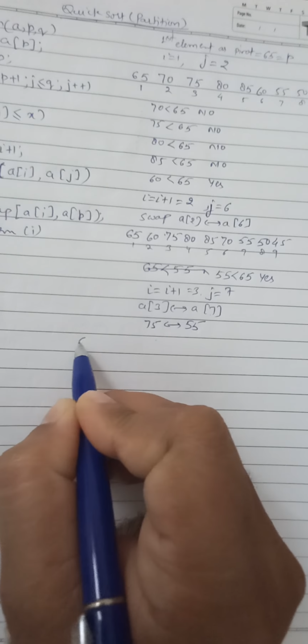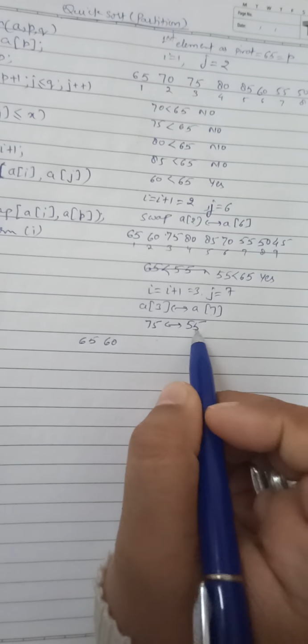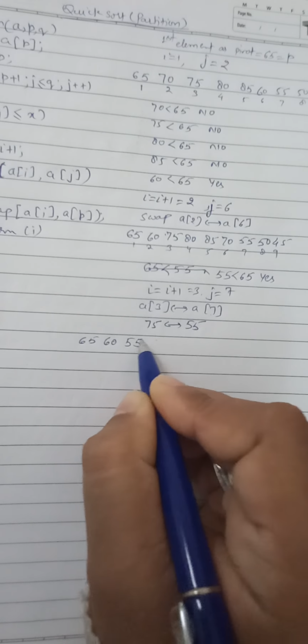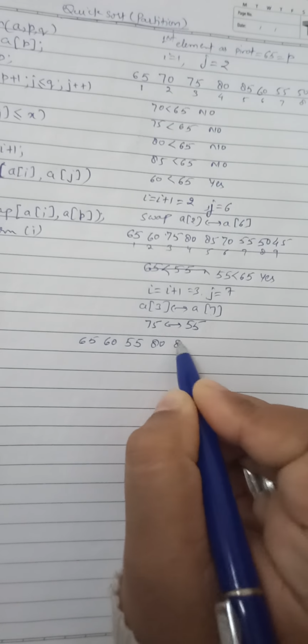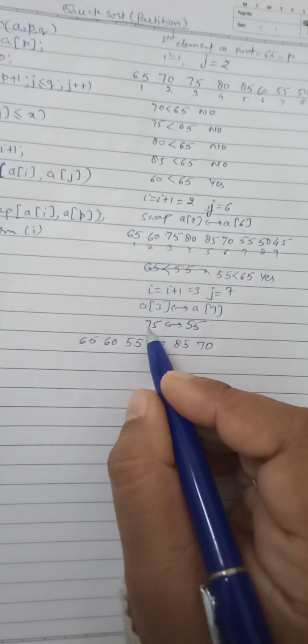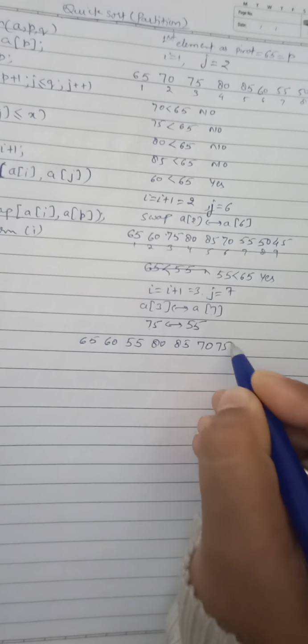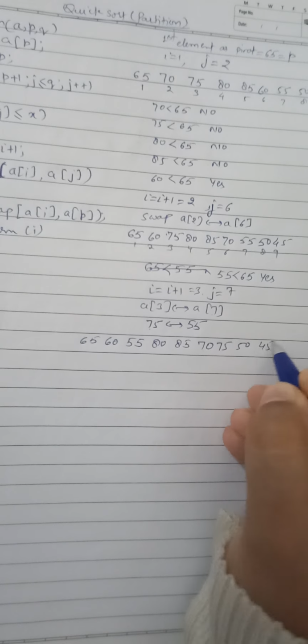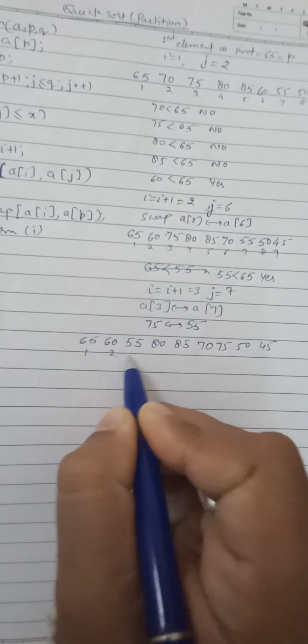So now what will be the array? Array will be 65, 60. What is on third position? It will be replaced by 55. So 55, 80, 85, 70. What is on 7th position? 55 will be replaced by 75, 75, 50, 45. Now index 1, 2, 3, 4, 5, 6, 7, 8, 9. So now jth value is 7, so we will start from 8th position.